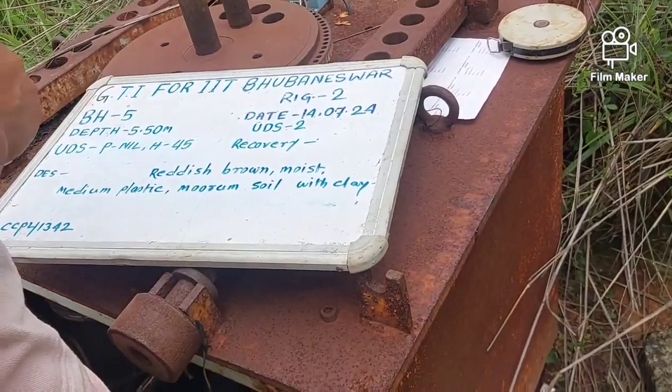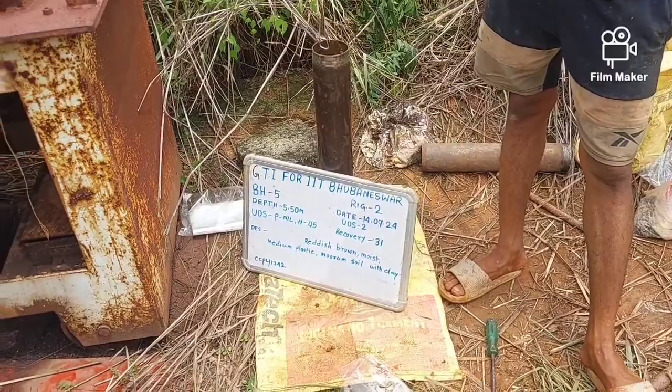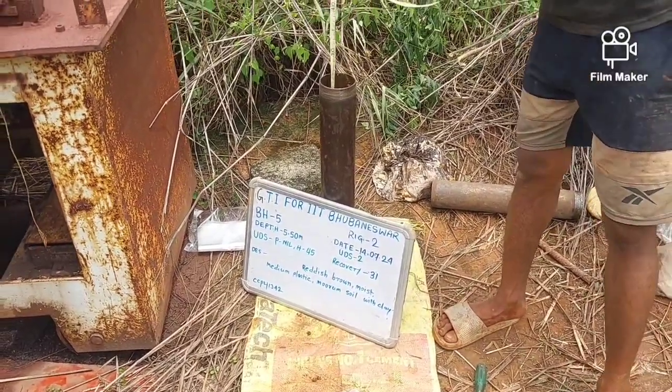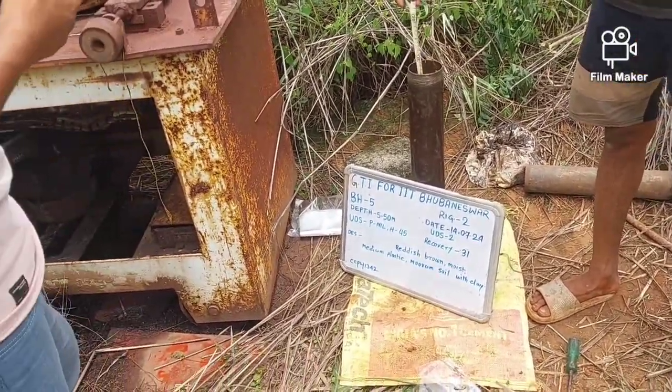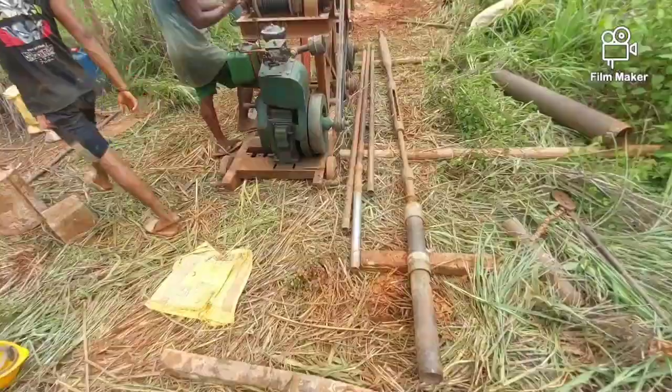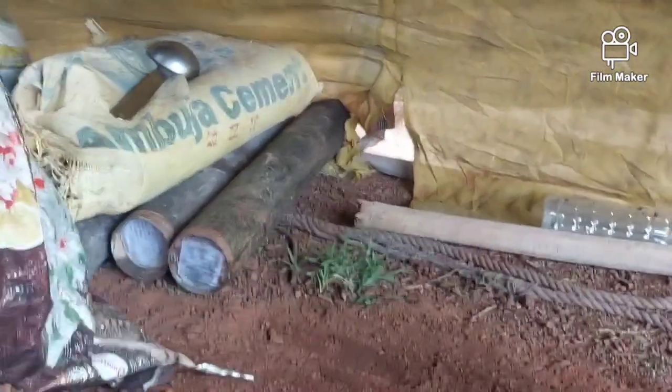So this recovery percentage is mentioned in the data sheet. And also collecting at 5.5 meter depth, the whole sample with the barrel will go to the lab without any disturbance.